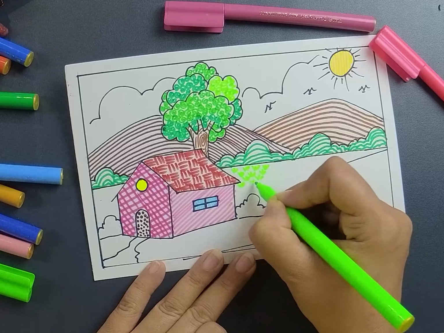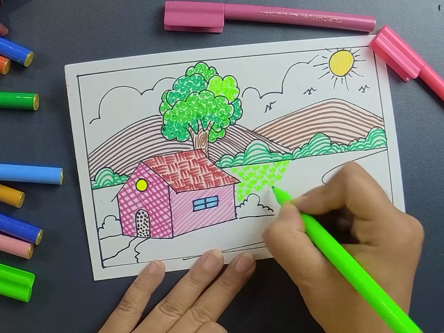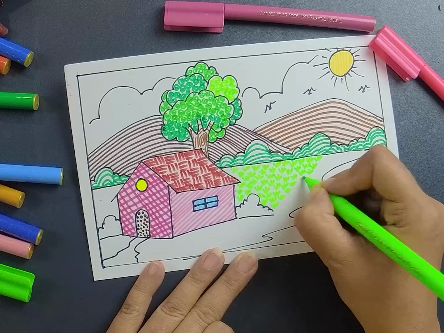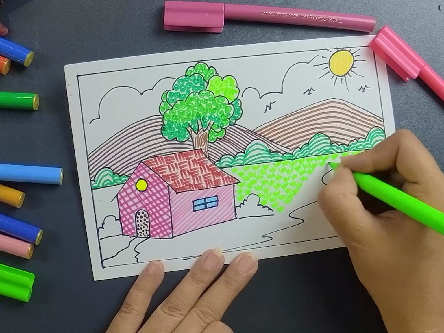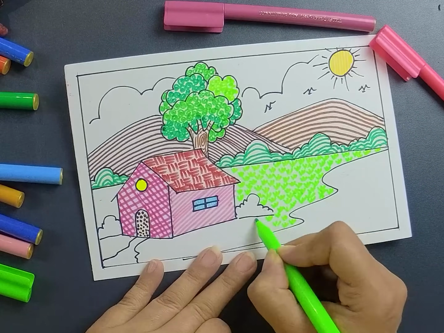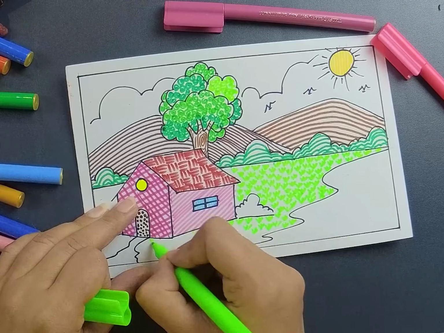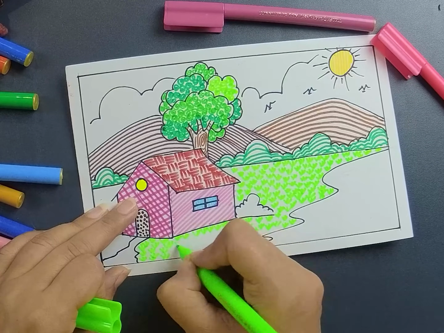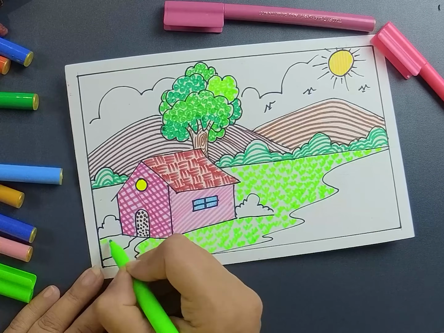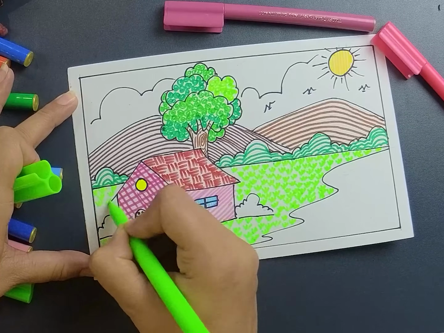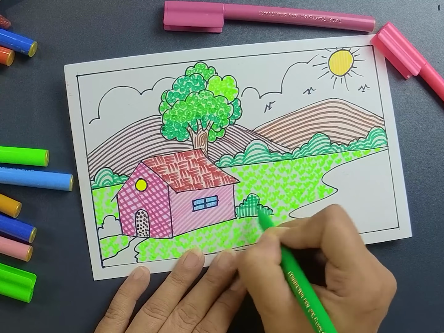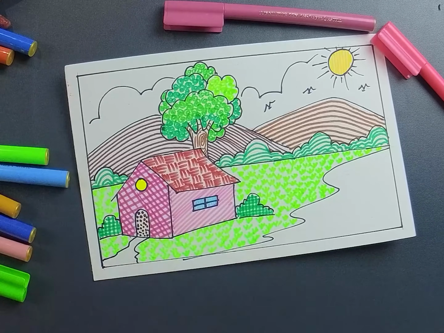I am making these 3 lines to give the complete effect of the grass, because this is the whole area. So I am just creating this effect of 3 lines together. Simple ways, and you can create wonderful art pieces. Add your own creativity. You can change the patterns, you can change the design, you can change the colors. Now I'll take the darker green color to create again a different pattern for the grass.